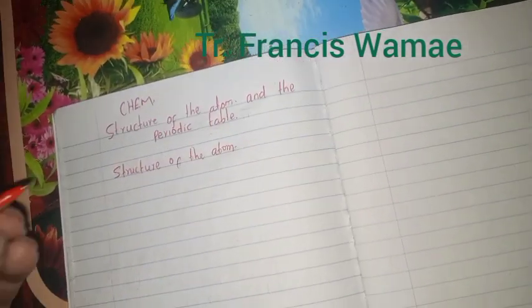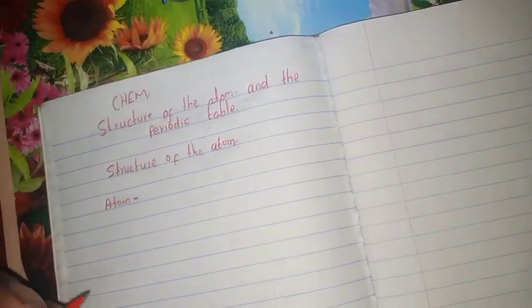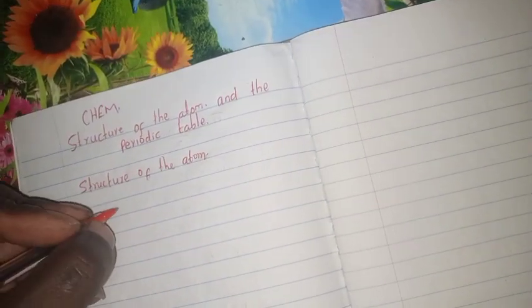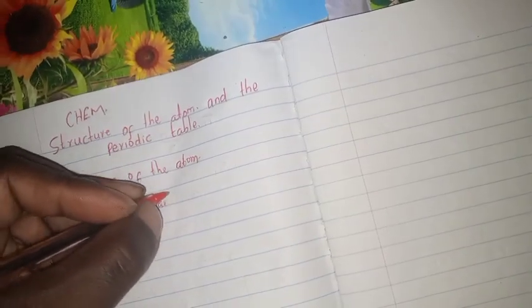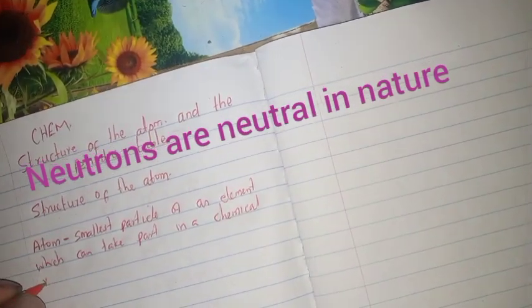Now, an atom is said to be the smallest particle of an element which can take part in a chemical reaction.